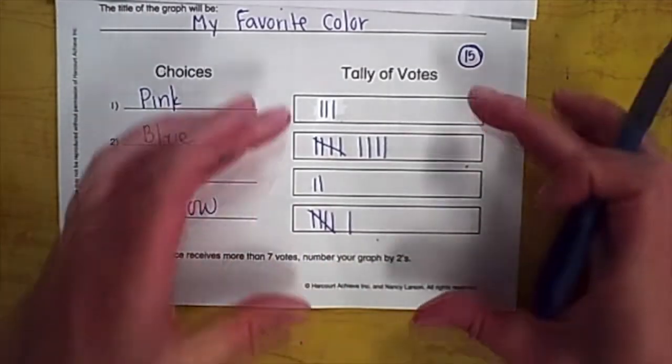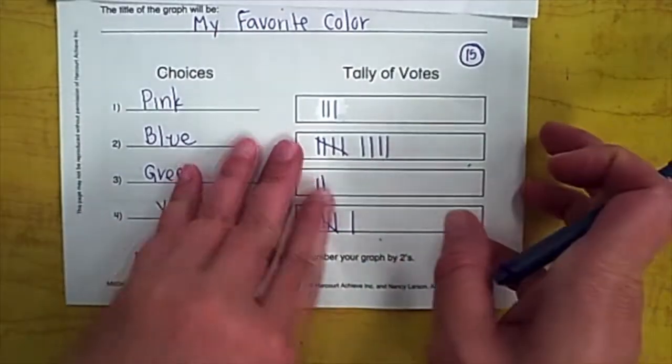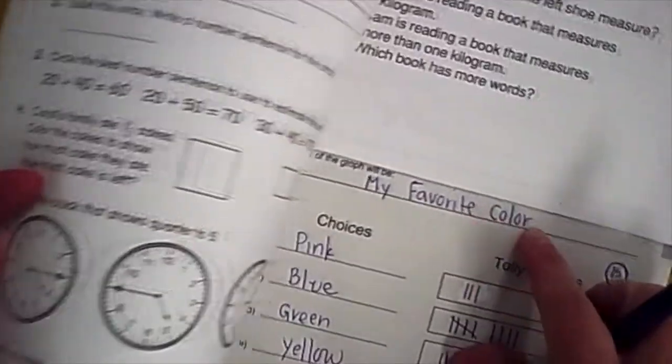So what we're going to do is we're going to take this information and we're going to put it on a graph. Okay, so here you have a graph. You need to copy your title from this page, which was my favorite color.